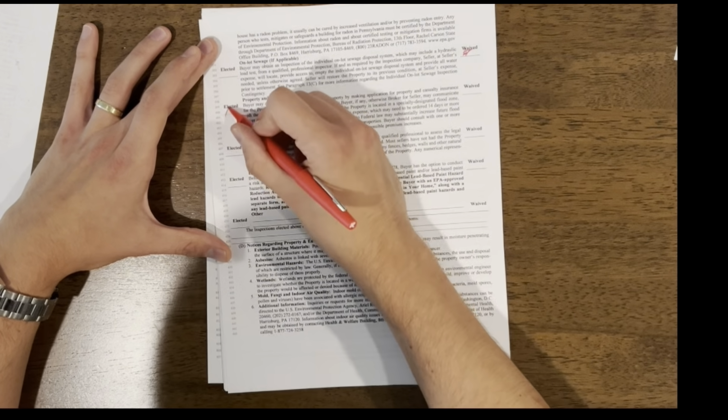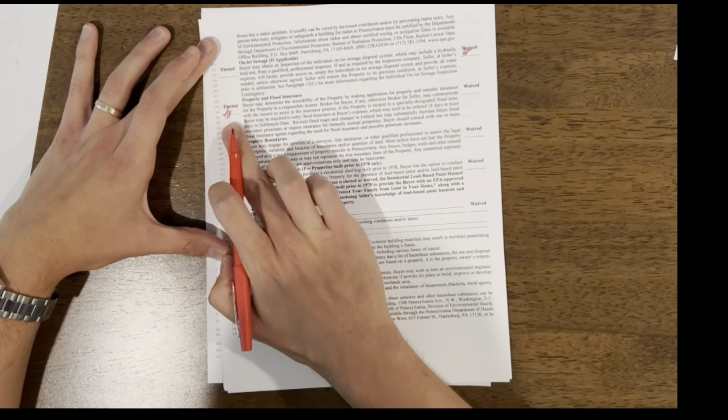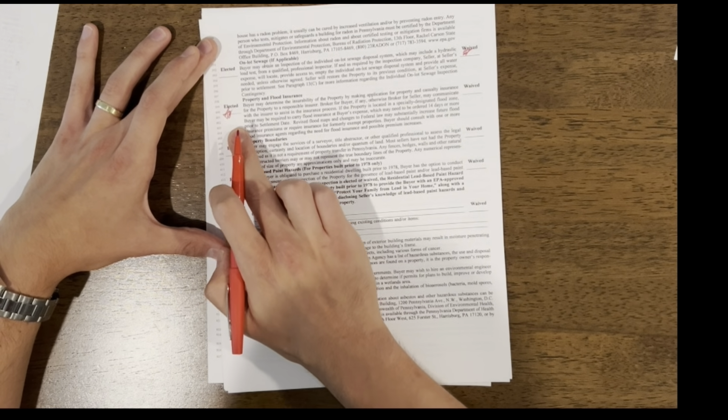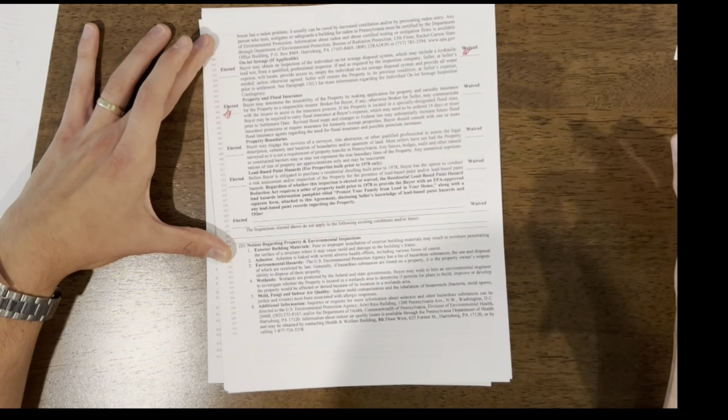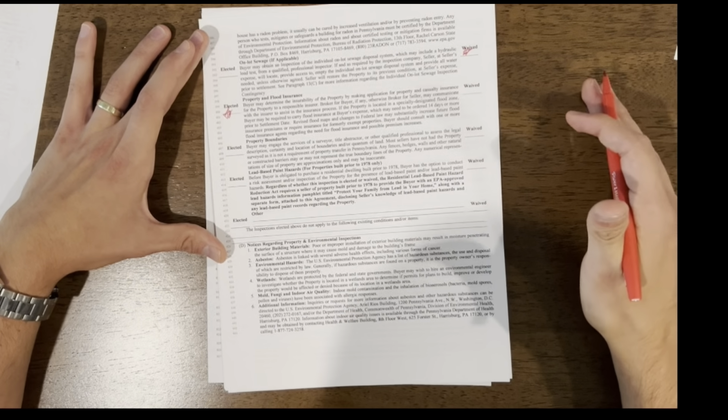So your client always wants to make sure that they could insure the property, because if not, and something bad happens to the home, your client is out all of their money.